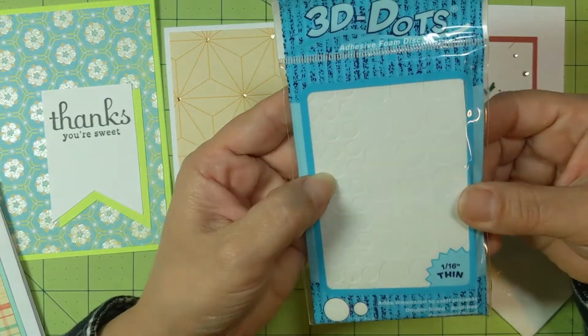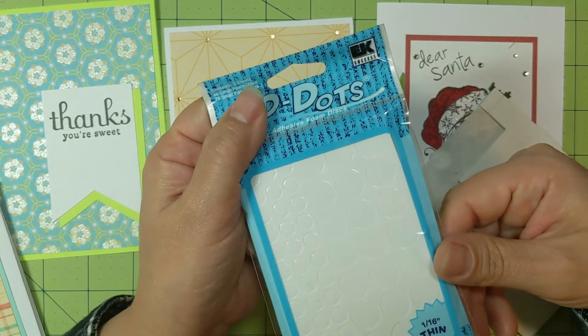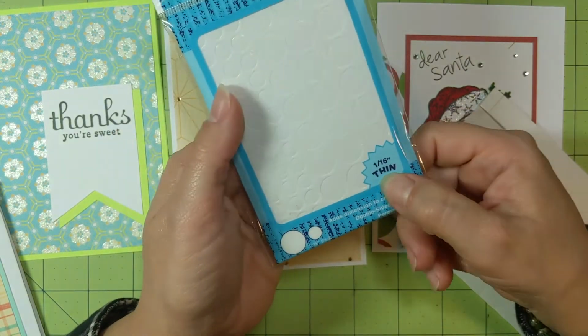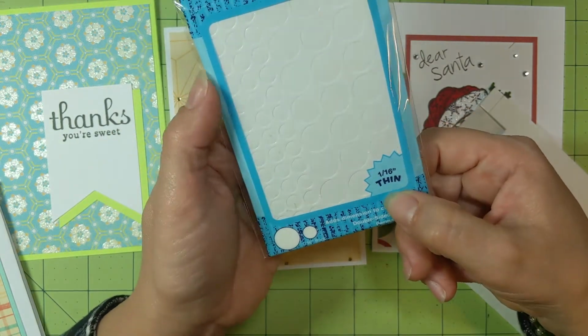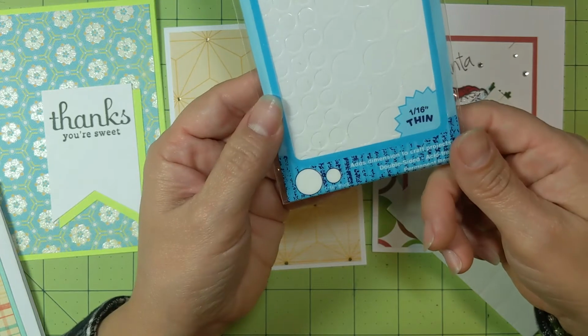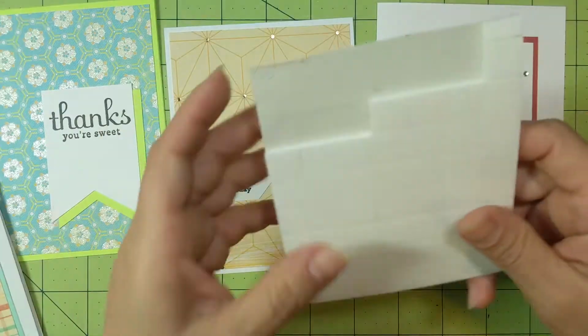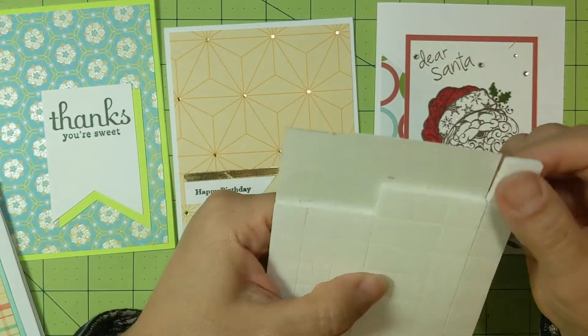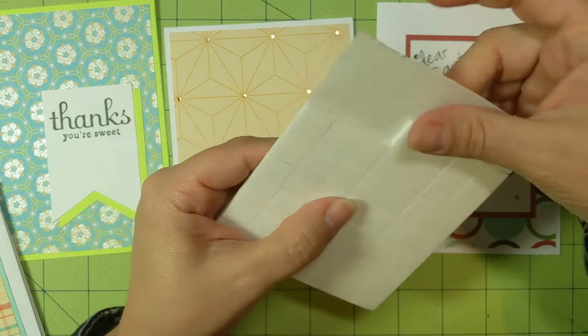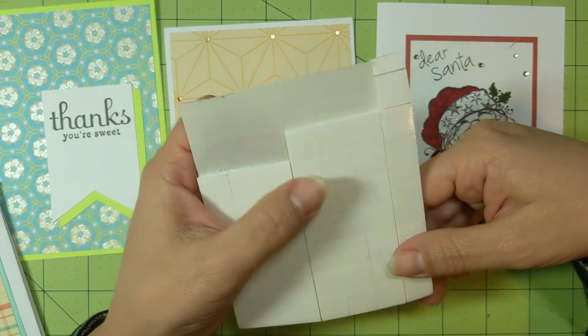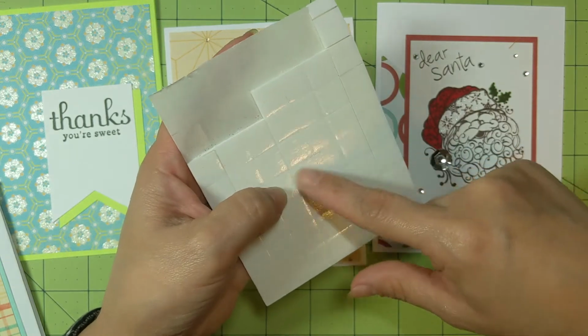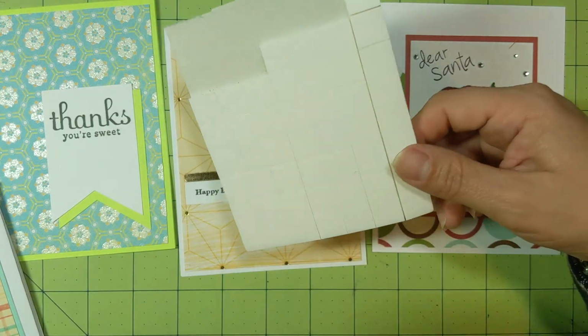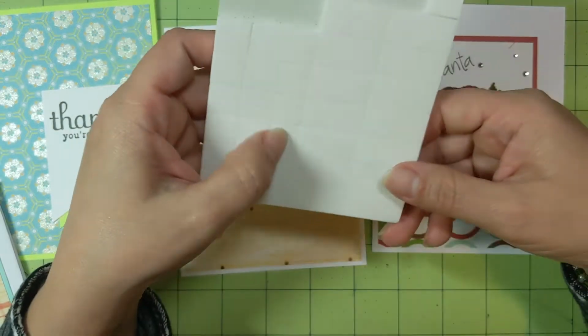I'll show you what that looks like, but that's just one version. Another option that I've found is 3D dots or pop dots, and it tells you how thick or thin they are. You can find a lot of different varieties. And then this one was just foam squares that I got. Some people will end up using craft foam and then use a liquid glue to adhere things down to it, but I've never tried that, and I don't know how well it works.